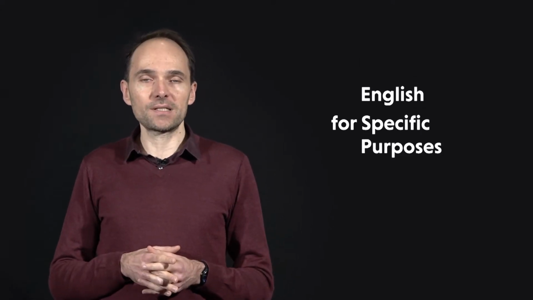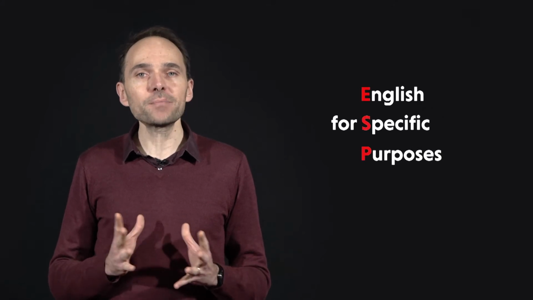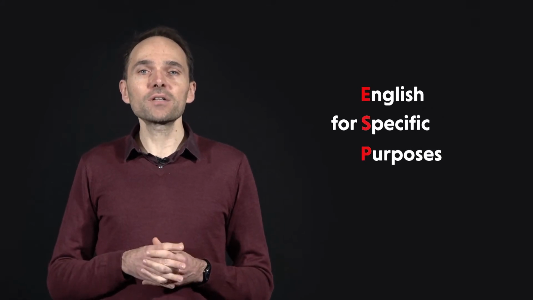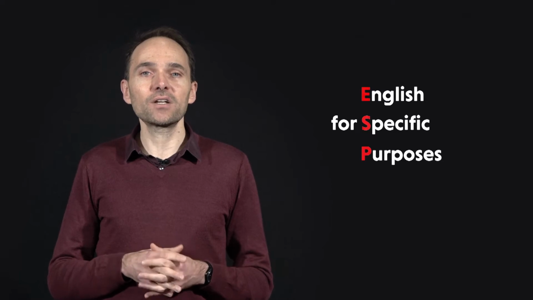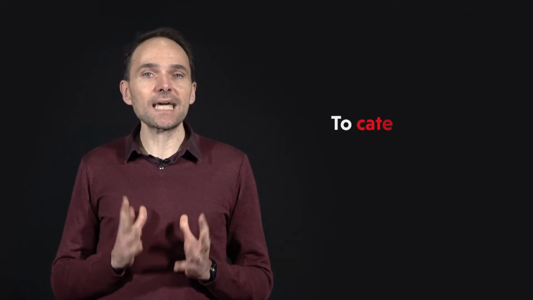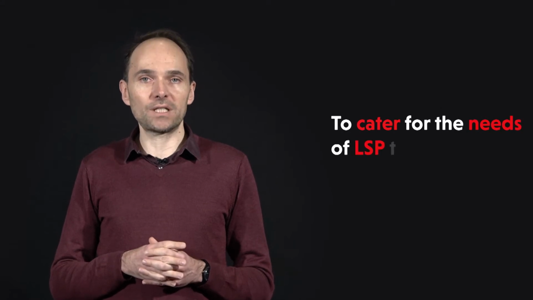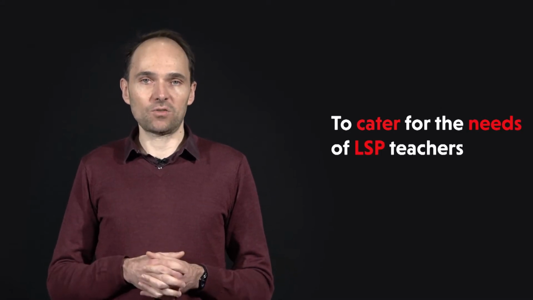Throughout the course, we'll be using many examples that relate to English for specific purposes, ESP, but please bear in mind that there is a growing body of work in languages other than English within the field of LSP. So our objective is really to cater for the needs of all LSP teachers, whatever language they teach.